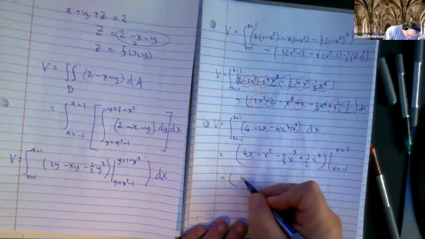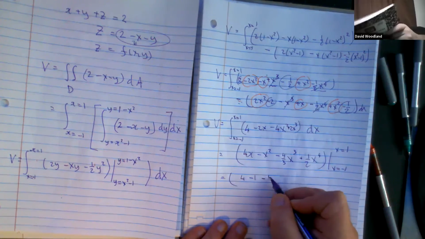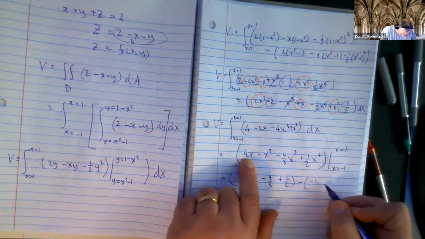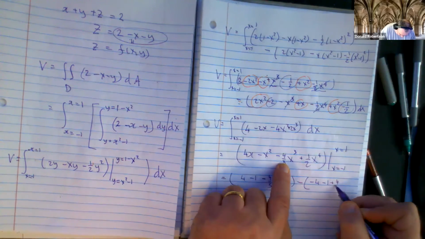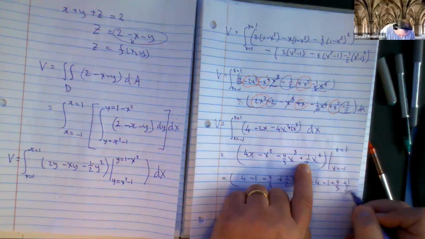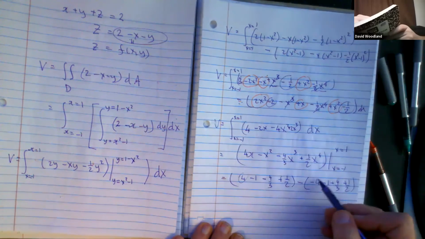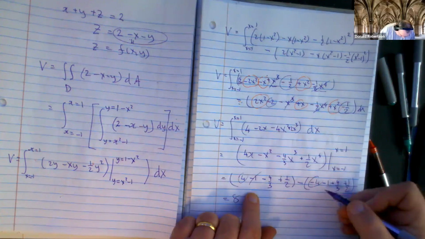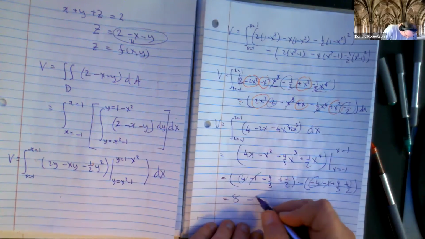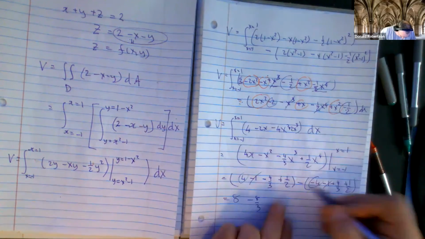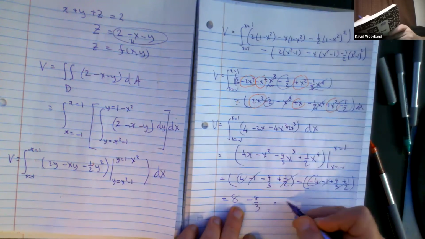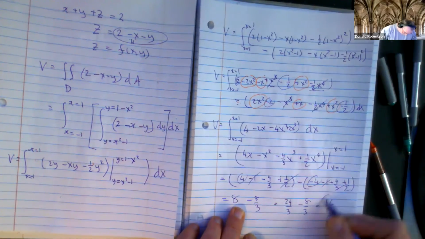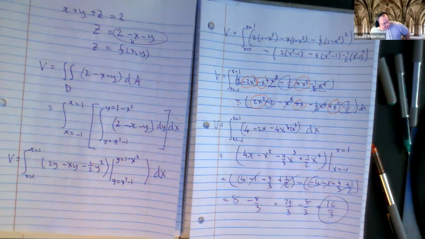You're going to get 4, take away 1, take away 4/3, add a half, minus, -4, take away 1, add 4/3, add a half. 4 and 4 gets me 8. -1, add 1, dead. -4/3, -4/3 is -8/3. 1/2, take away half, dead. That's 24/3. Take away 8/3. Wow. God, that was a lot of work. 16/3.